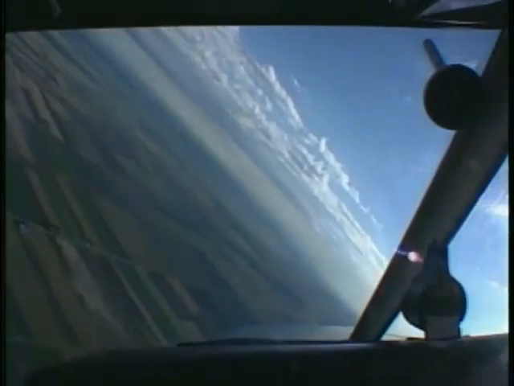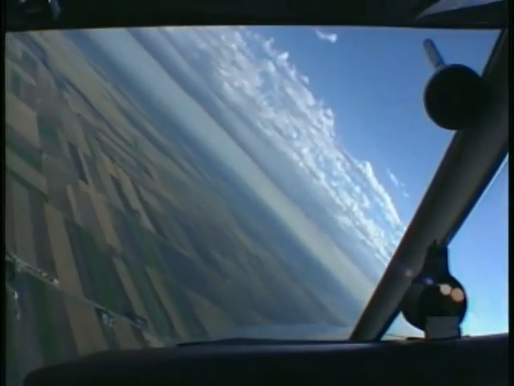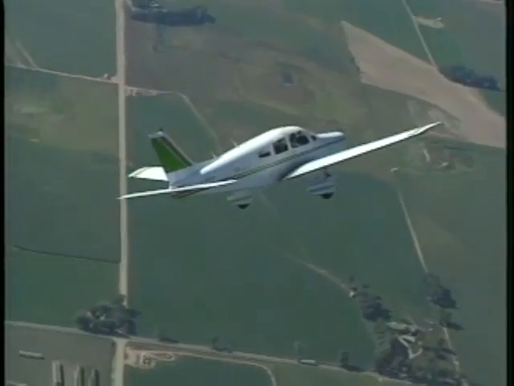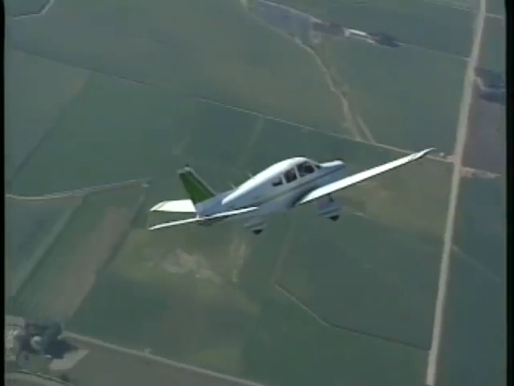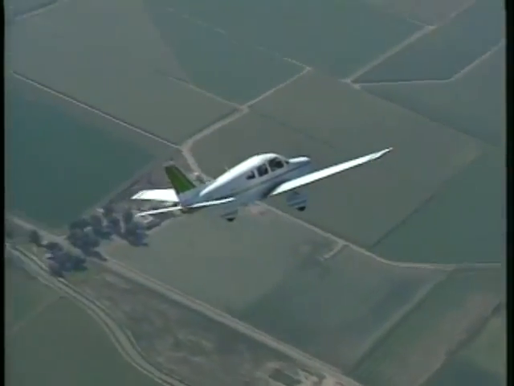In this program, we'll look at the steep spiral, which is another maneuver that emphasizes planning, coordination, orientation, and aircraft control. Although the steep spiral is primarily a training exercise, it can be useful in some emergency situations.